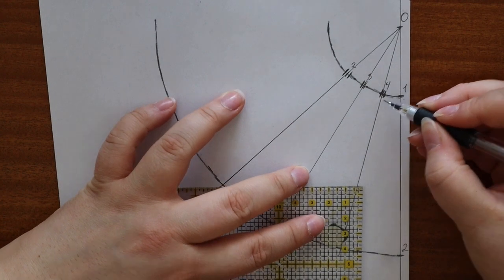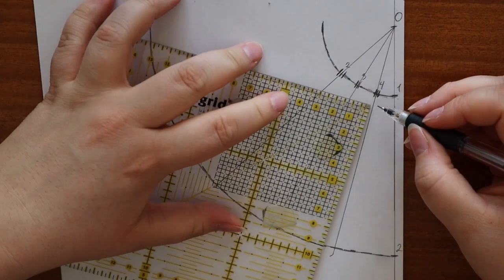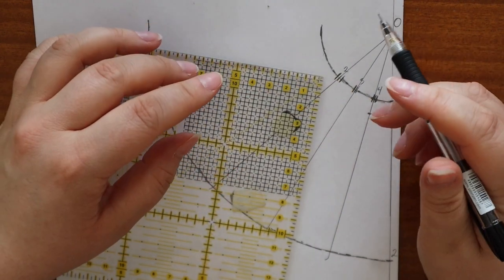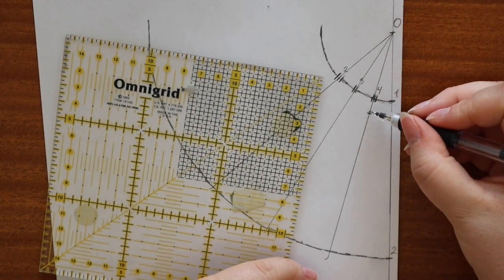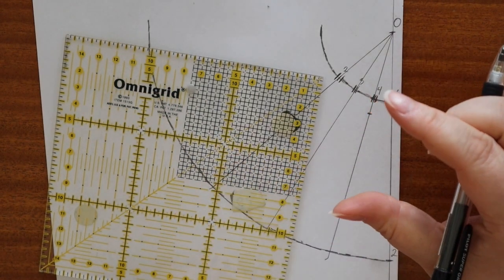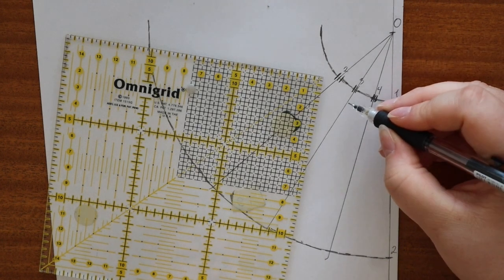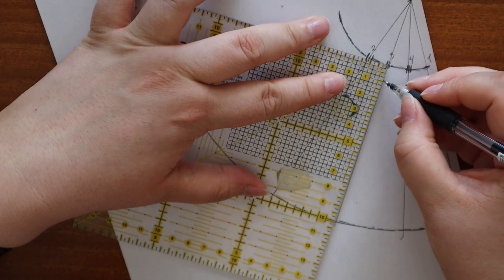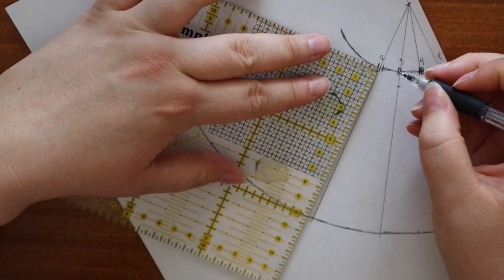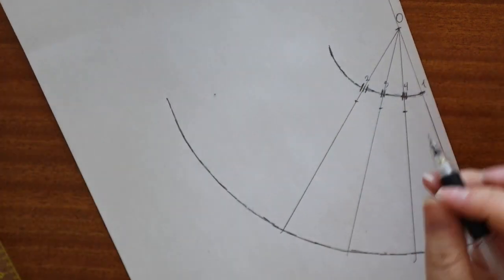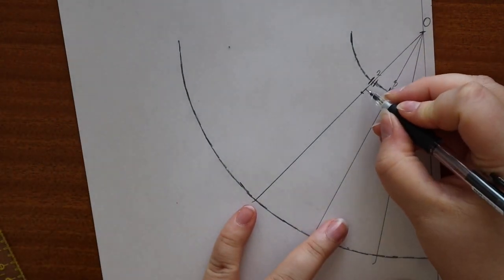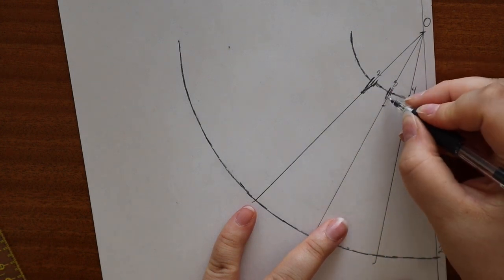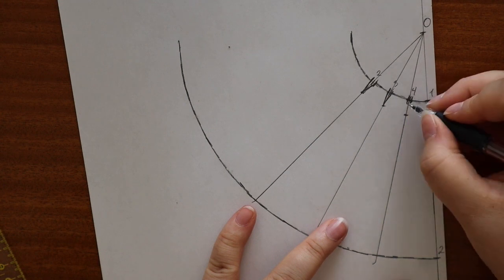Then I like to make a mark about 10 centimeters down. If you are very short-waisted, you might want to do maybe 7 or 8 centimeters. If you're very long-waisted, if the distance between your waist and your hip is longer, maybe you want to do 11 or 12 centimeters. But this is where it's really good to make a mock-up to make sure. Then we make a gentle curve out from these points down here up to those 2 notches that we made on either side of the lines.